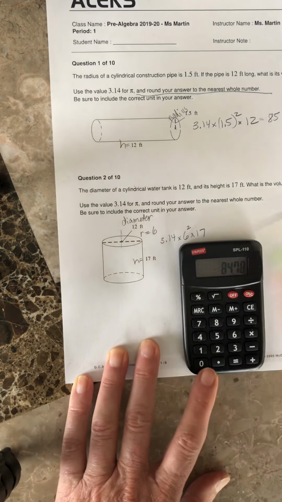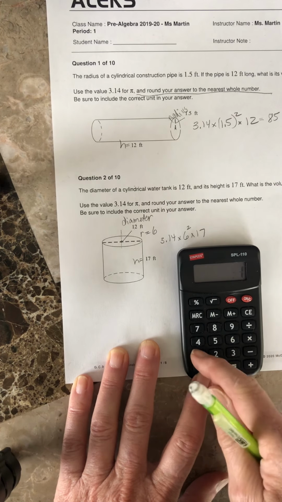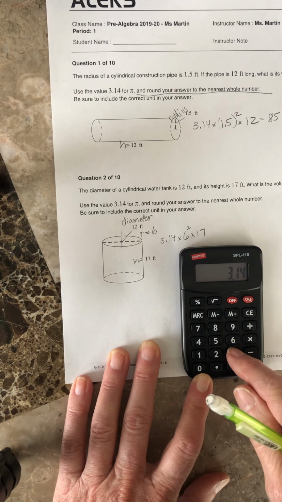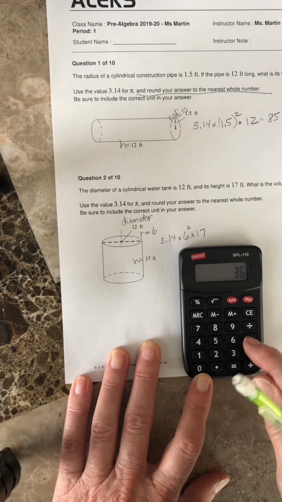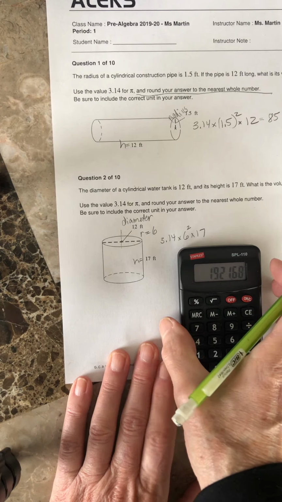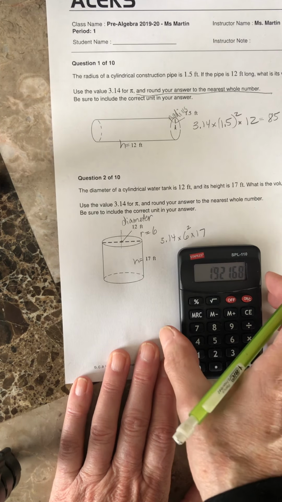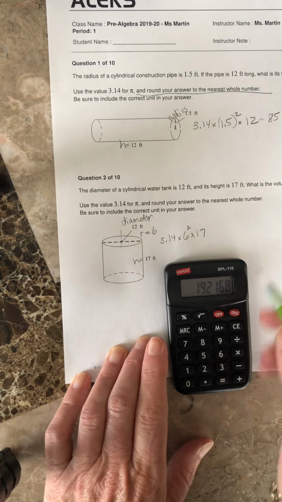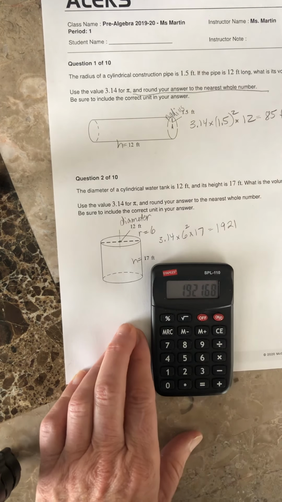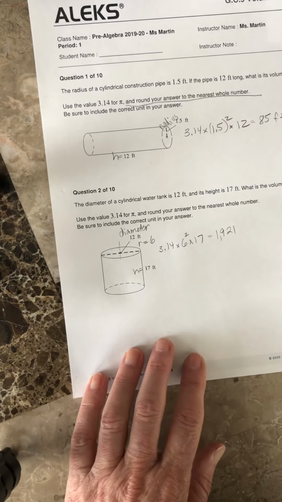I'll do one more calculation showing you with the calculator. That will be 3.14 times 6 squared. I know that, don't sit there and go 6 times 6. You know that's 36. Times 17 equals 1,921.68. But if we round that to the nearest whole number, that's going to equal, you got it, 1,921. Okay? All right, the next problem.